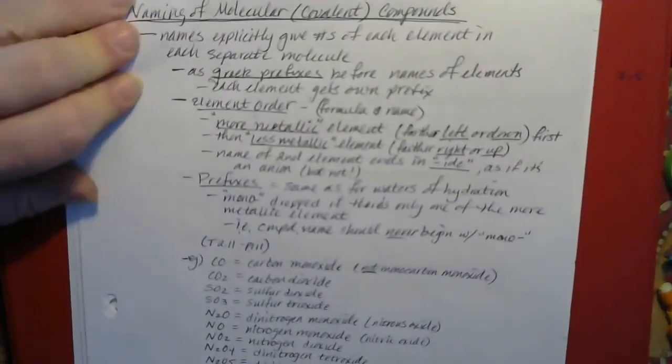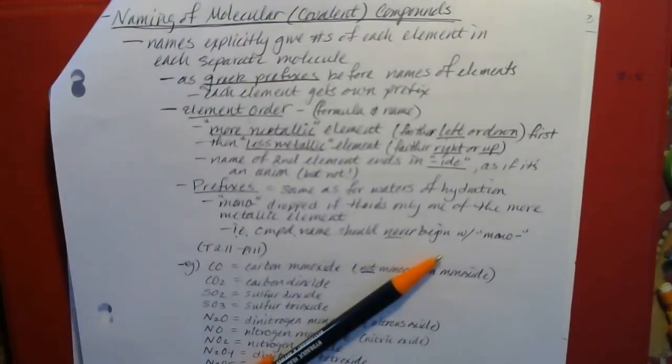Okay, before we get into naming of covalent type compounds, I notice we're fairly well over the limit for the first segment, so I'm going to stop there and we'll pick this up in part B.